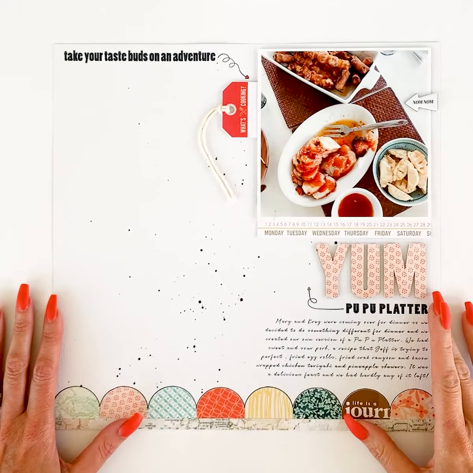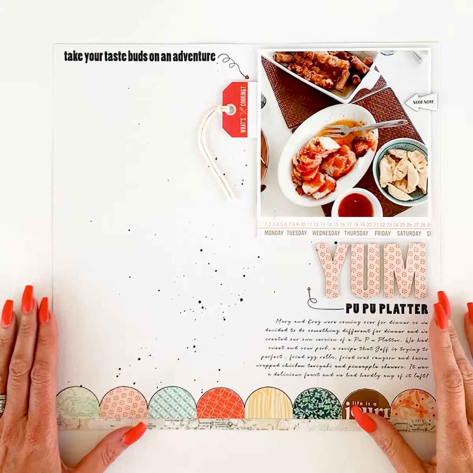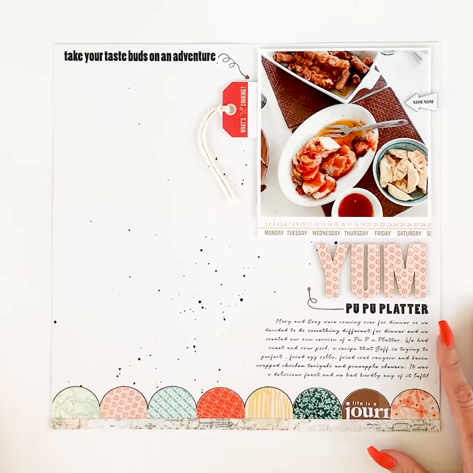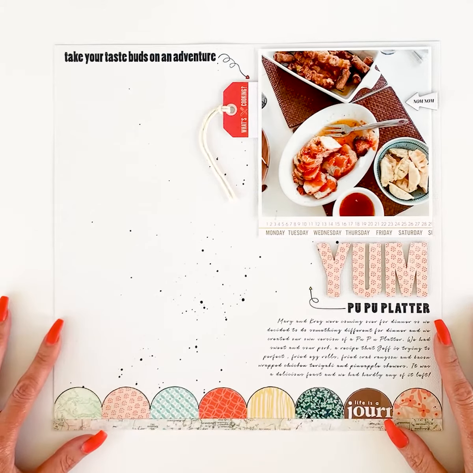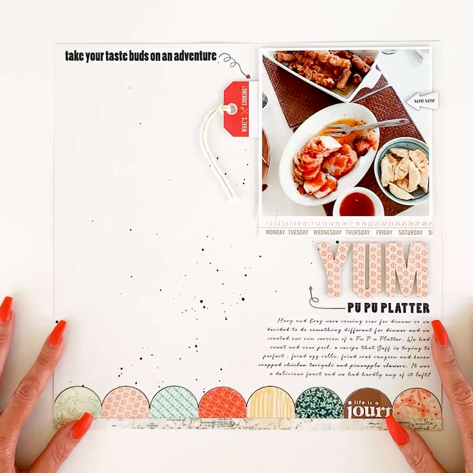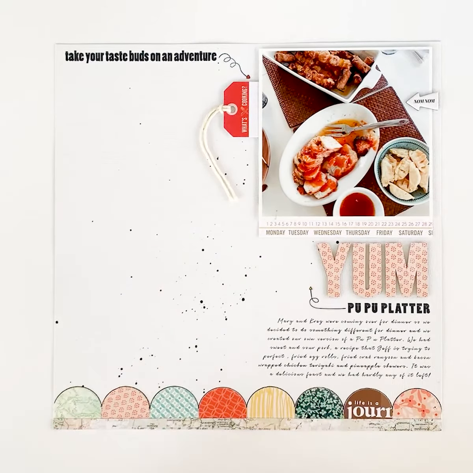The layout I have for you today is a 12 by 12 layout, and it was created using the My Escape collection. I think that was the June collection. One of the first things that you do is that everything kind of starts with the photograph. That's what we build off of. That's where everything begins. That's where your story begins. That's where your colors come from.